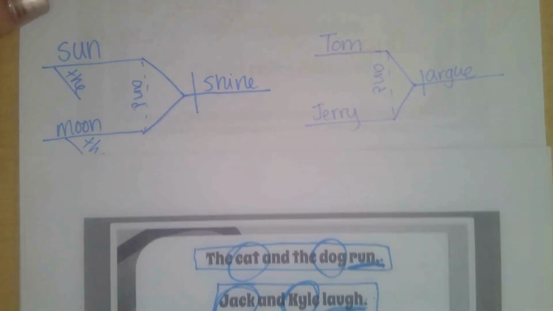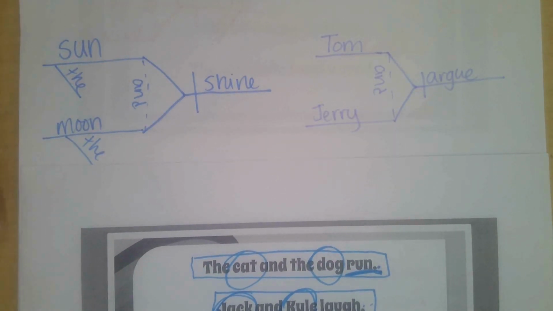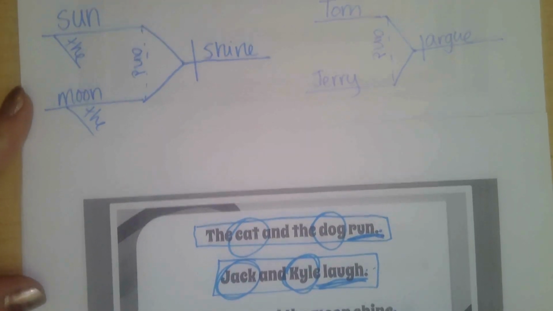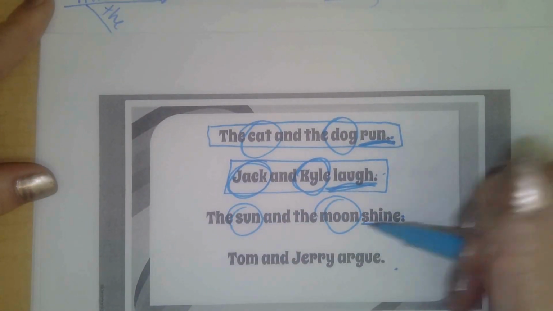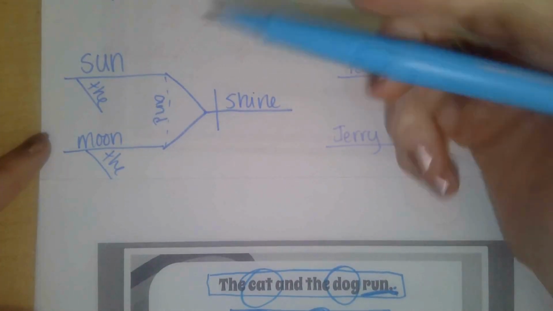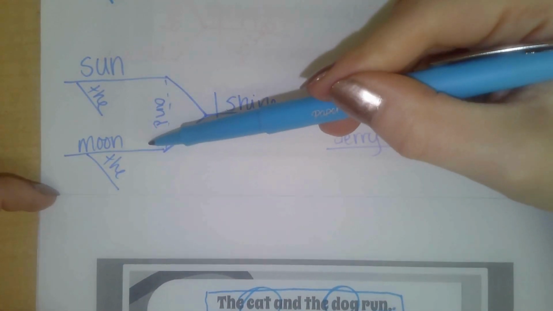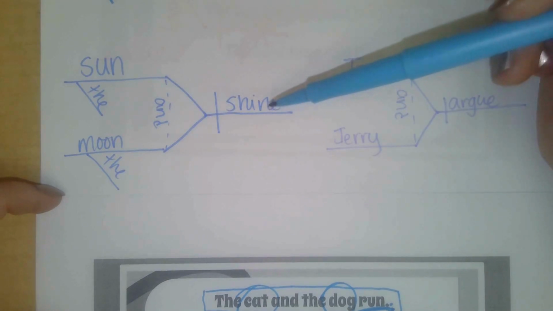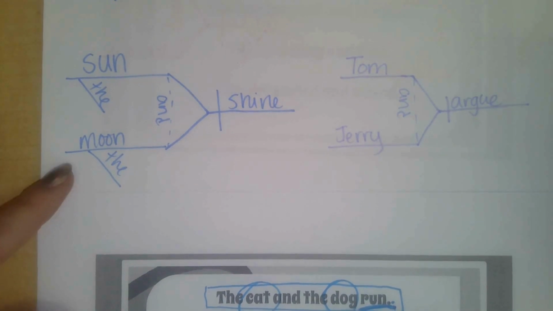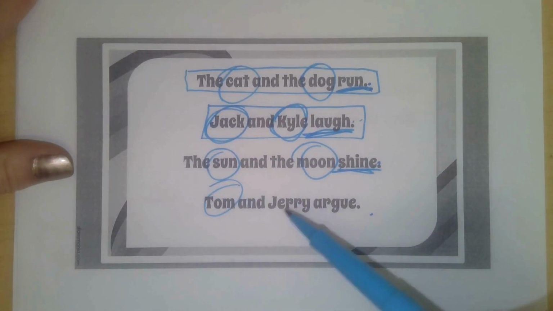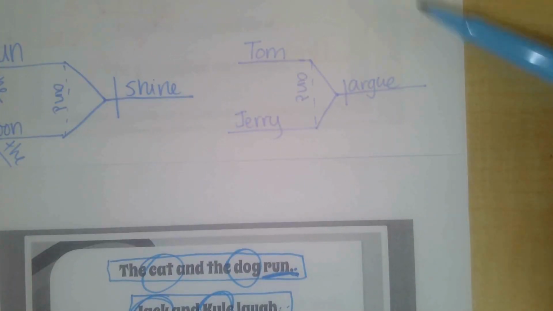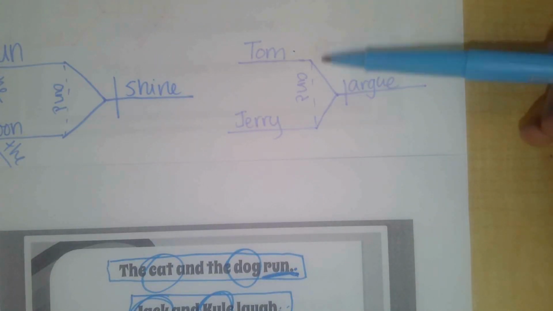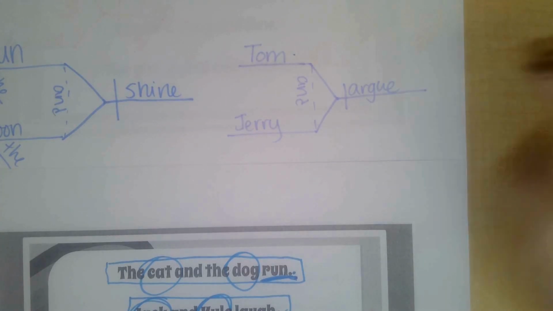And the answers are right here. We have the sun and the moon shine. Our subjects, sun, moon, single verb, shine. We have the sun, the moon, we have our conjunction and we have our verb, shine. Next one, Tom and Jerry argue. We have Tom, first subject, Jerry, second subject. Only one verb, argue. Tom, Jerry, conjunction, argue.